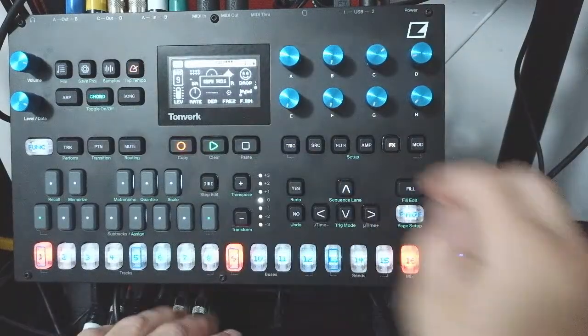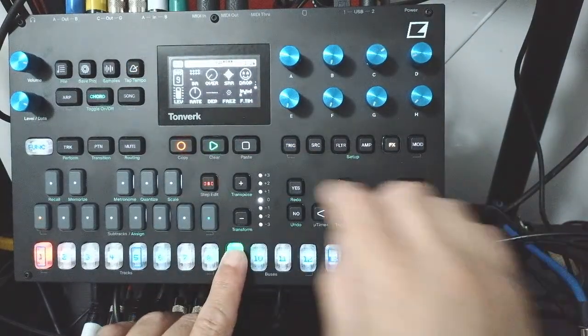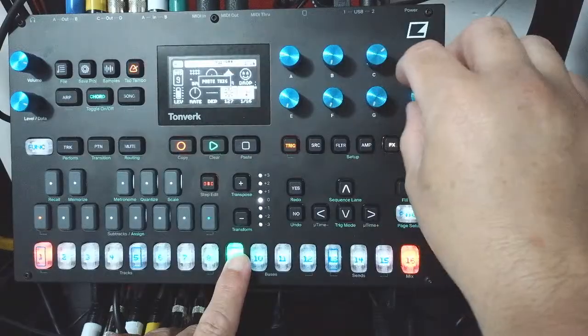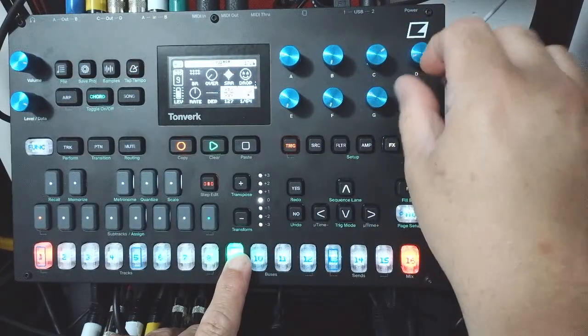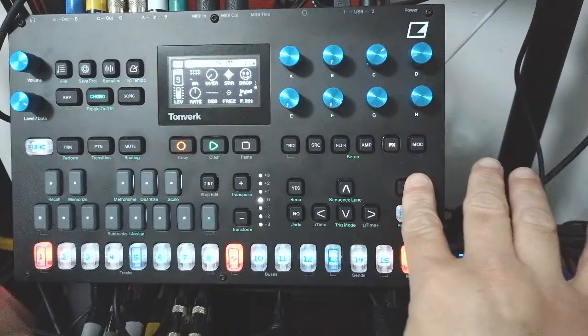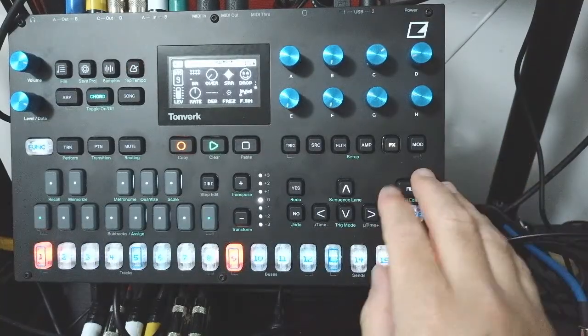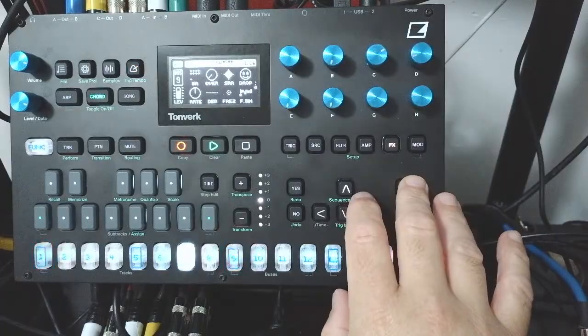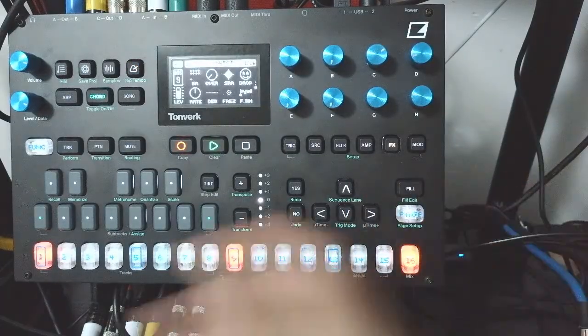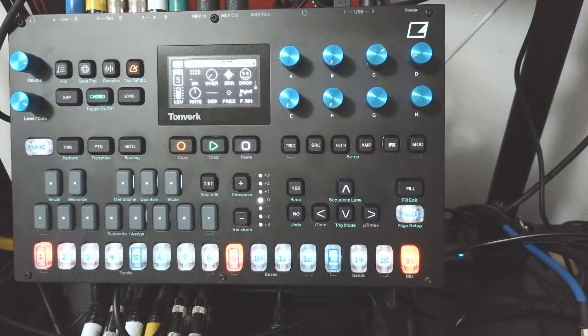Then you can copy that one and go to the next page and paste it, and then go even harder with that, probably 1/64. You see that? I mean, you can have your glitches like that. It sounds very nice.